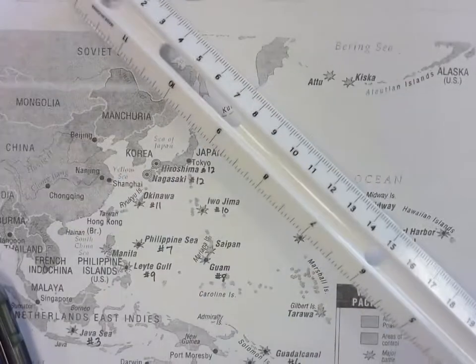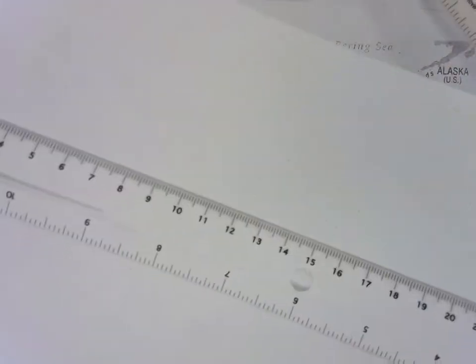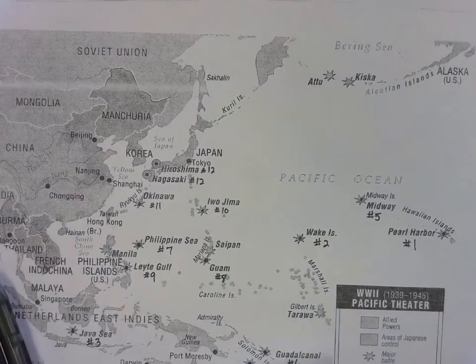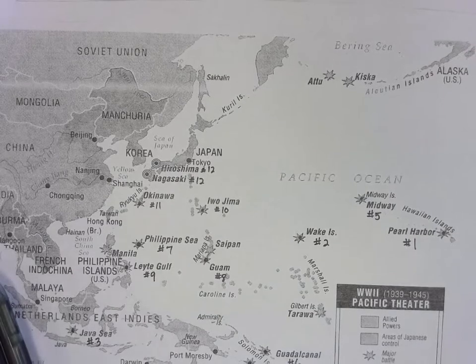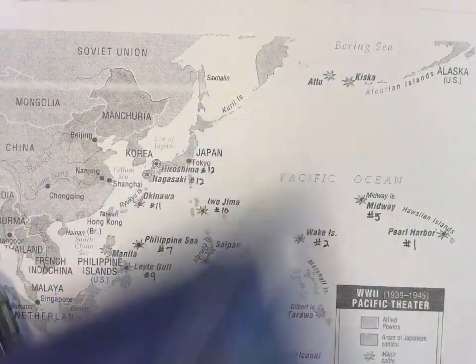Make sure you've got your ruler handy. If you have it on paper, we'll talk about that too. And make sure you've got a calculator. Got that? We're good to go.